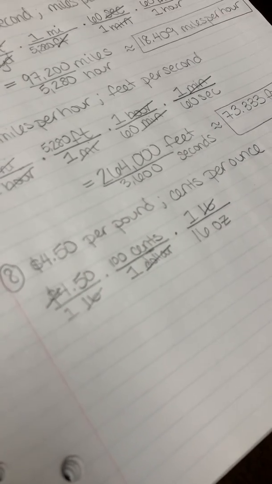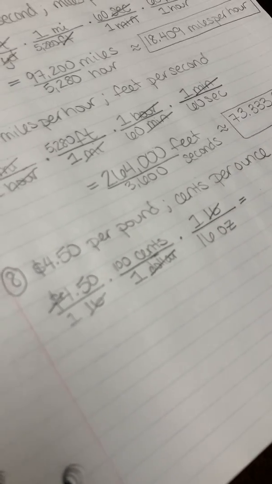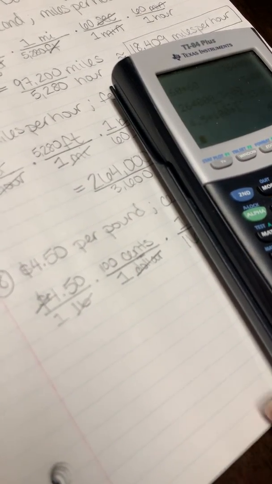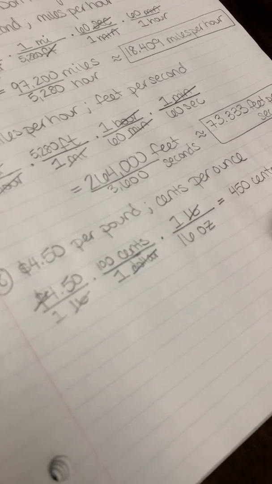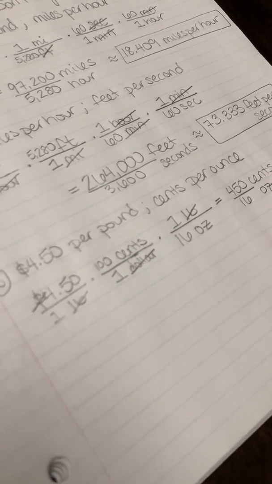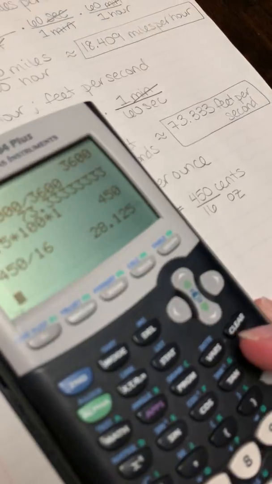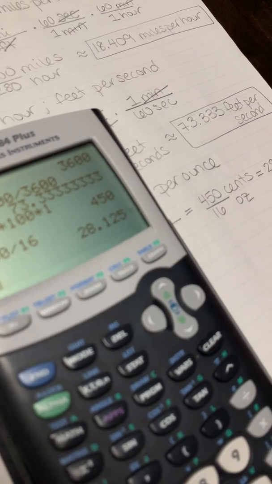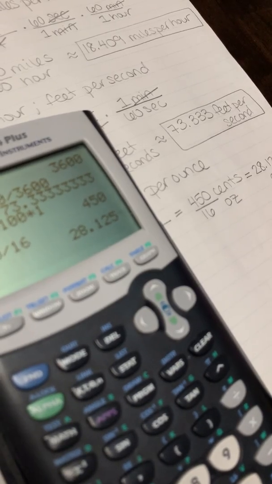Then we multiply across because we have cents and we have ounces, which is what we want. 4.5 times 100 times 1 is 450 cents, divided by 1 times 1 times 16, which is 16 ounces. Then we take 450 and divide by 16, and we should get 28. Actually, this one's 28.125 cents per ounce.